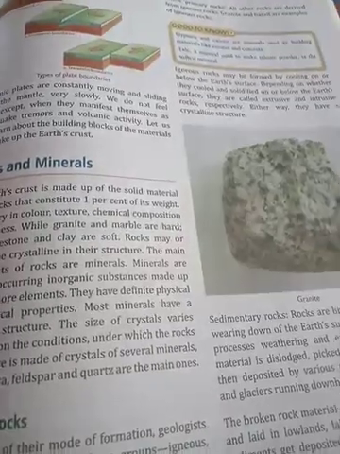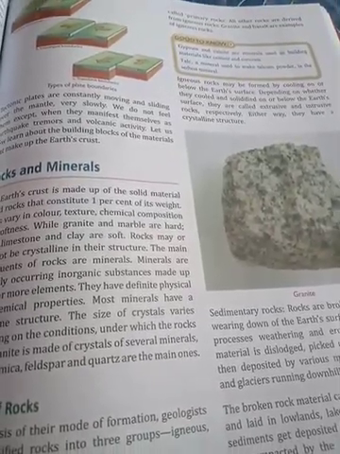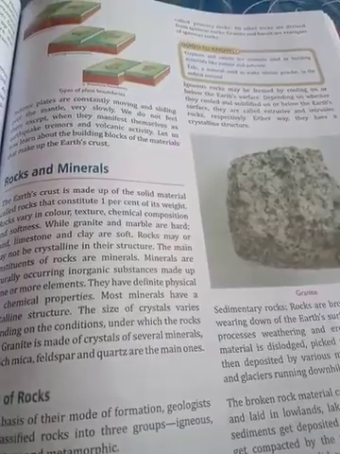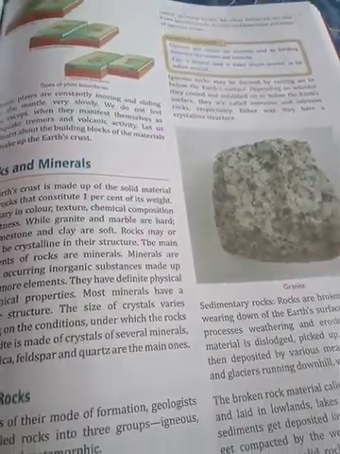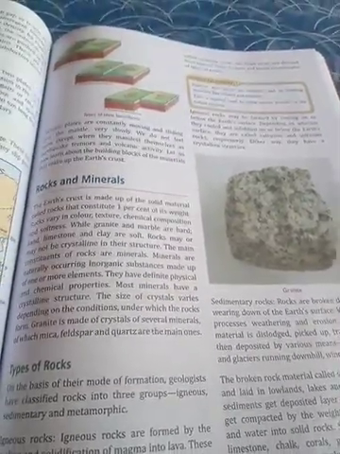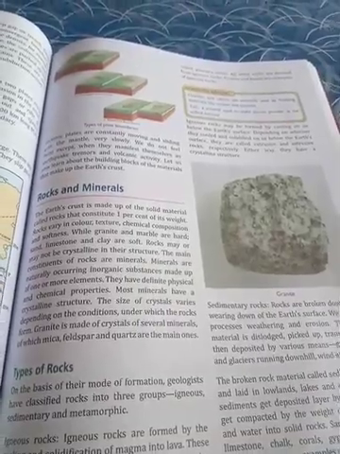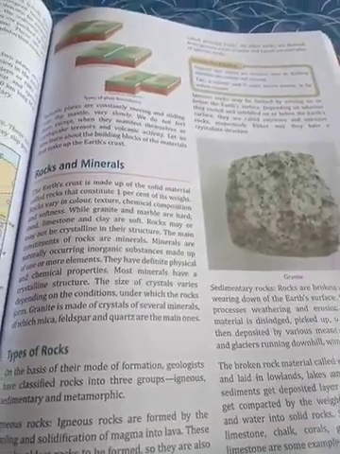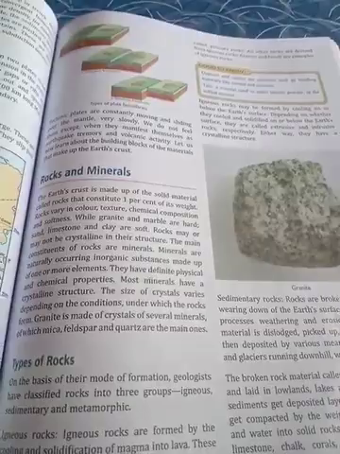Morning everyone. It is the second video for your chapter 2 of geography, that is interior of the earth. Today we will be discussing rocks, minerals, types of rocks, uses of rocks and rock cycle.